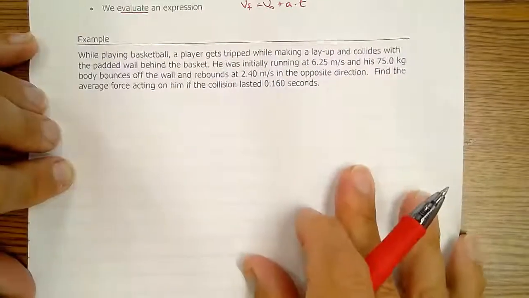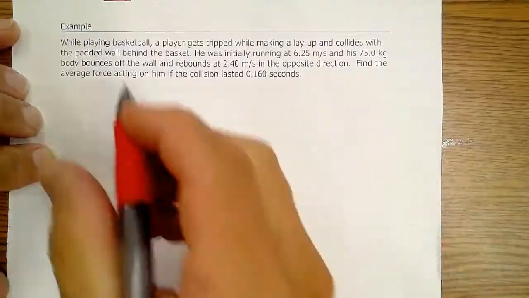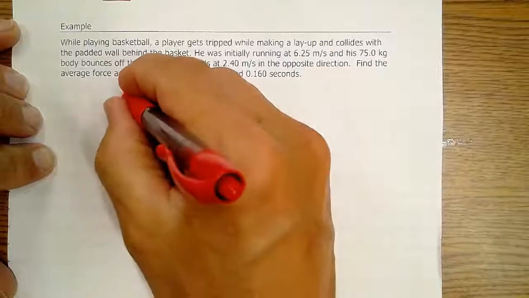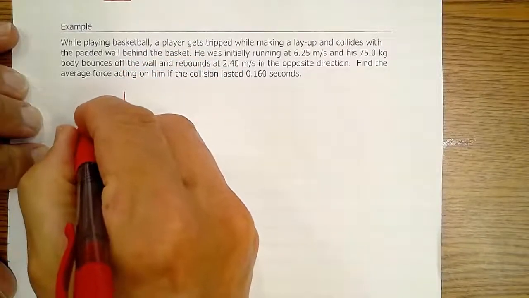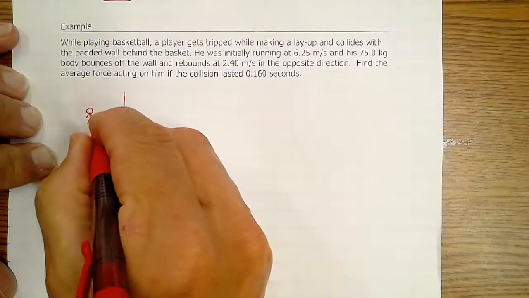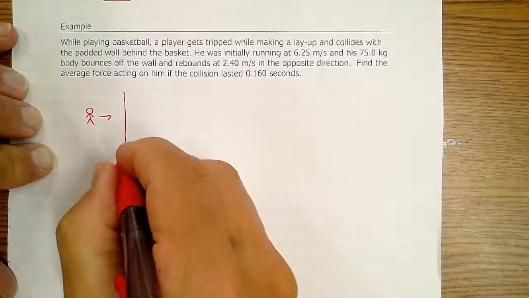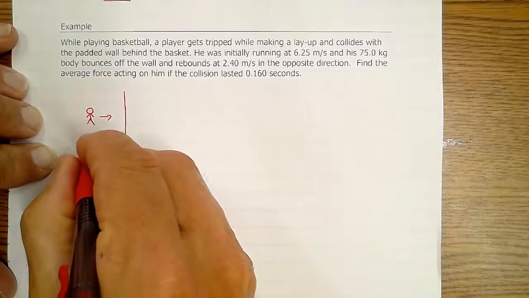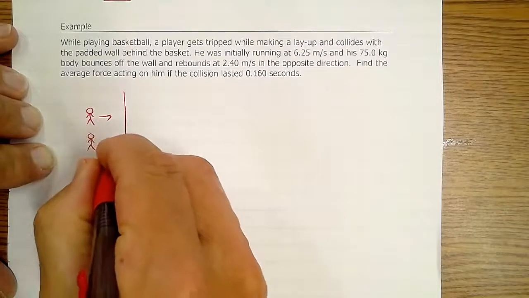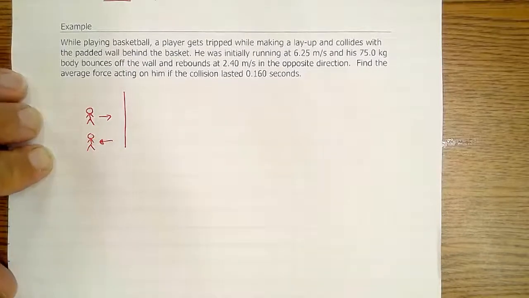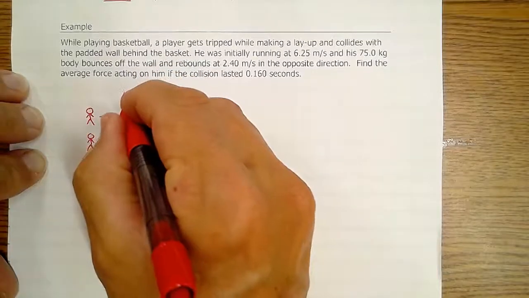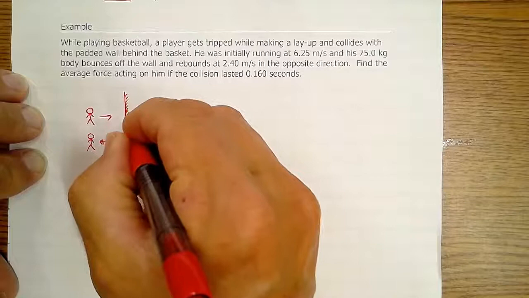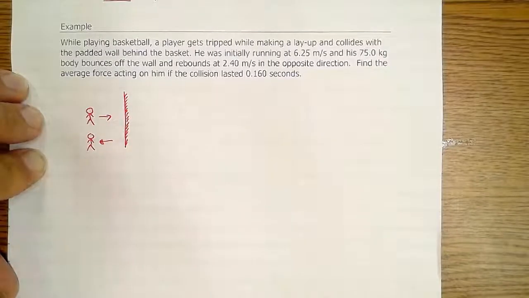So here's an example problem. We've got a basketball player and he's going to hit the wall. So we've got a wall here. We've got a basketball player, and before the collision, he is running this way. He smacks into the wall, and then after the collision, he bounces back. So this guy's kind of a little bit rubbery. He kind of falls off. And this is a padded wall because you definitely don't want to hit the concrete behind a basketball goal when you're running and you get tripped or you lose your balance.